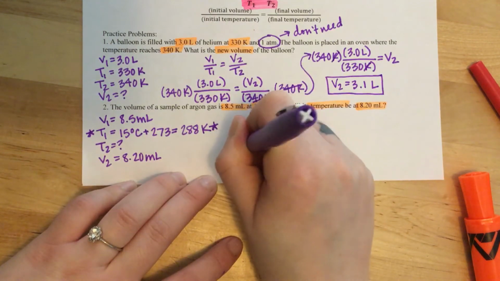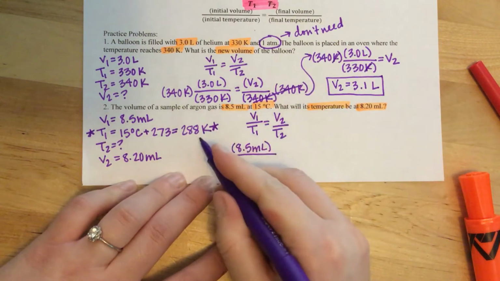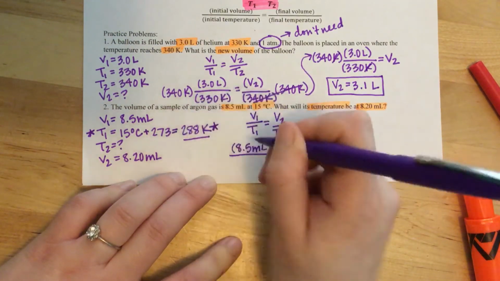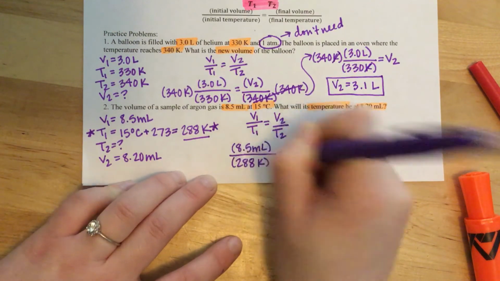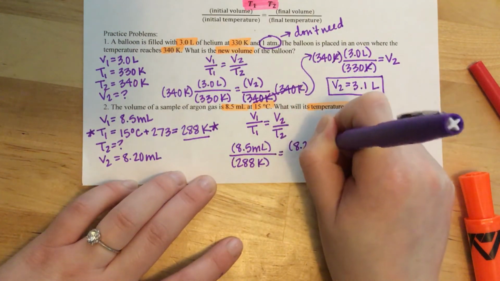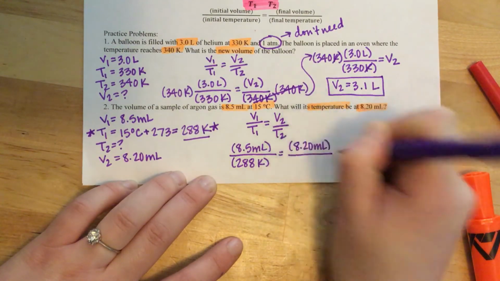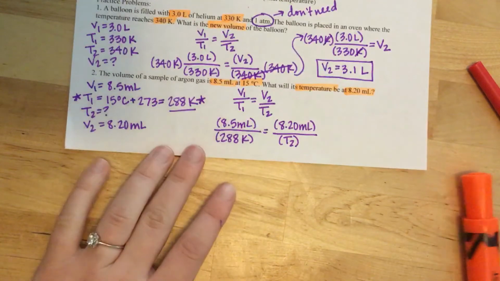V1 is 8.5 milliliters. T1, remember to use the Kelvin number, is 288 Kelvin. Our V2 is 8.20 milliliters. And our T2, we don't know. That's our unknown. From here, it's just algebra.